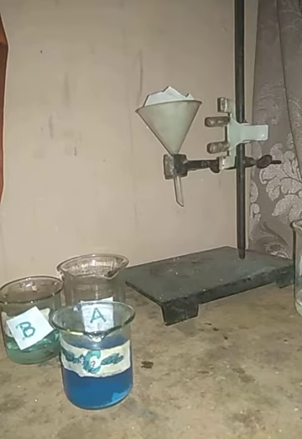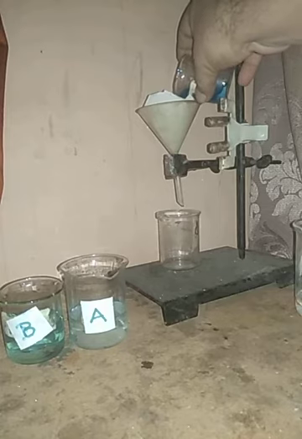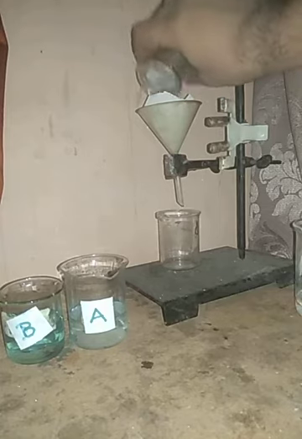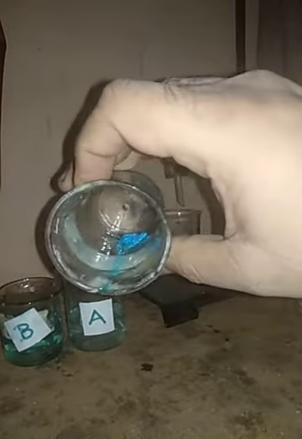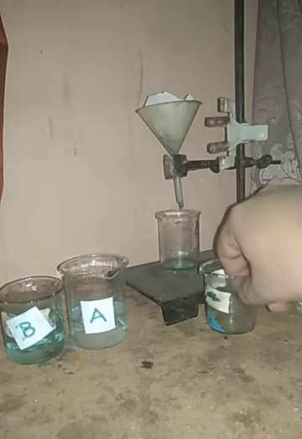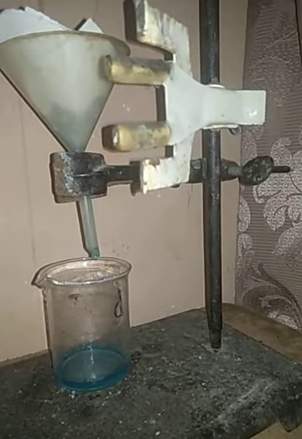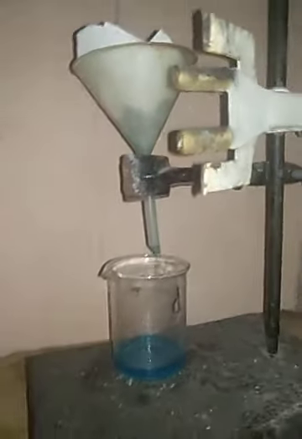I have an extra beaker to collect the filtrate here. I'm going to add this solution in for filtration. You can see the crystals of copper sulfate which were lying here. Now you can see that the filtration process has started and we will have a perfect saturated solution of copper sulfate with us as a filtrate. So we'll see it later. Until then we'll discuss this.